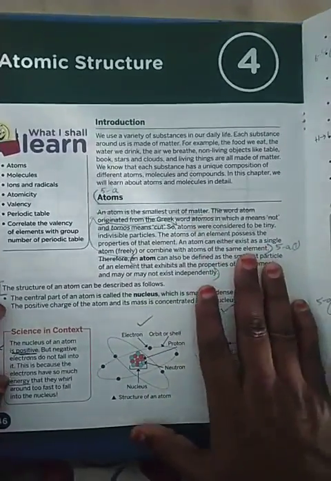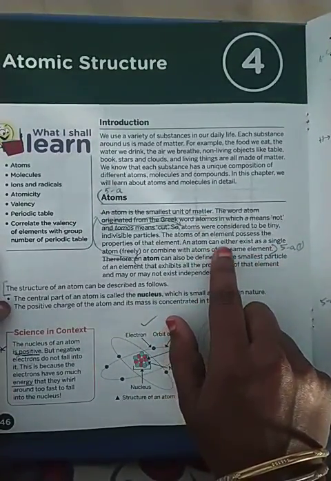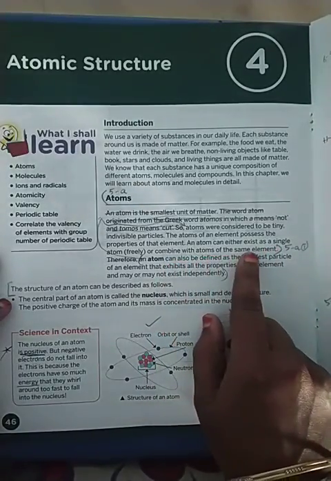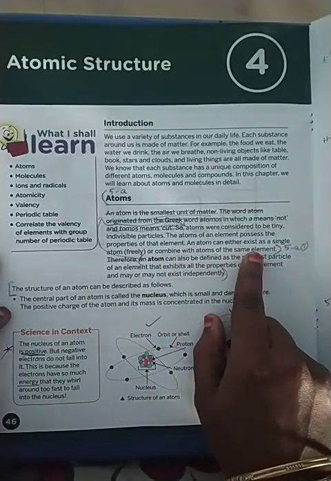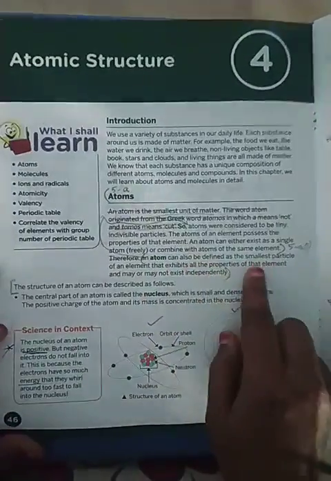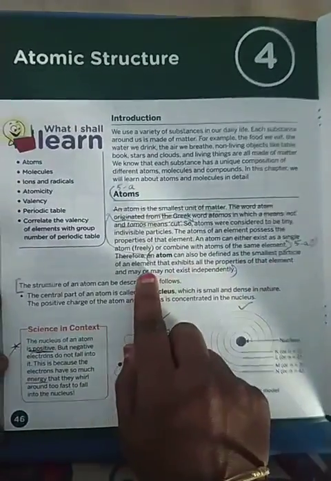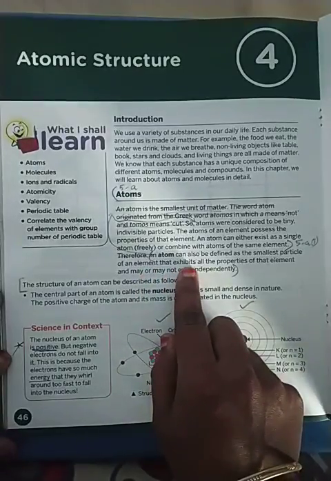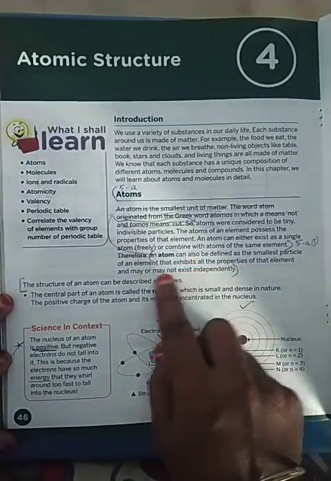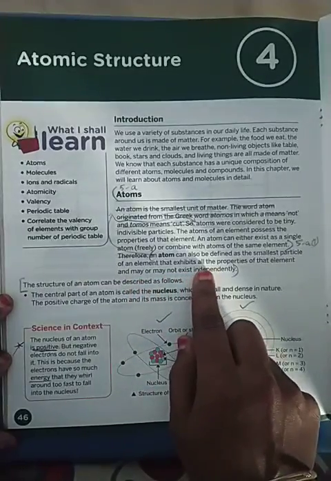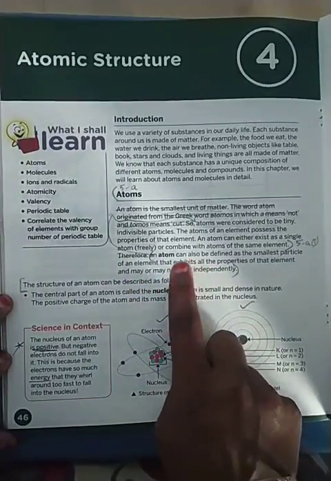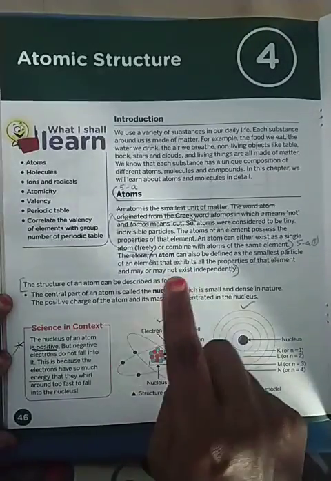Okay. Then what can you say? It can either exist as a single atom or it can combine with atoms of the same element. So what is the definition for atom? It is defined as the smallest particle of an element which exhibits all the properties of the element and which may or may not exist independently. This is a definition which you should be learning as it is. Write it down and see 2 times.